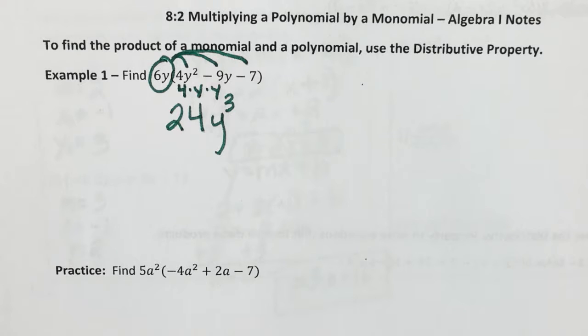It's not the exponents, it's the y you're multiplying. It's y times y times y. It's like this.